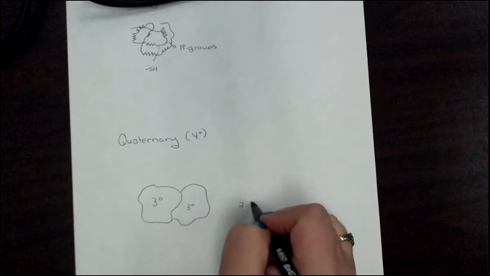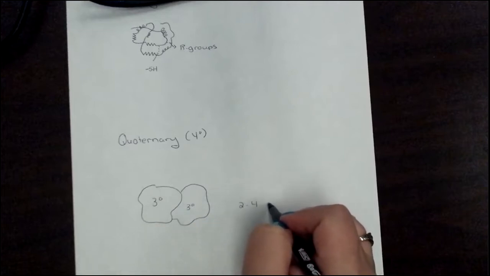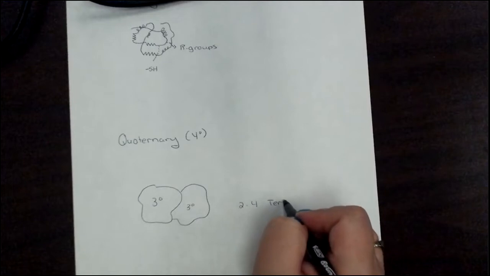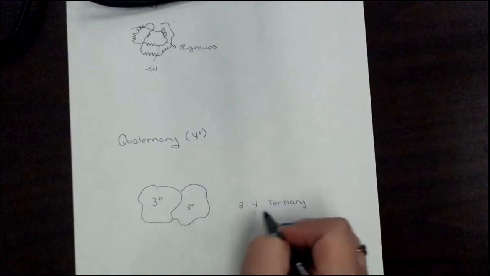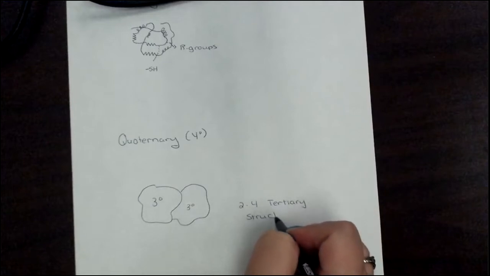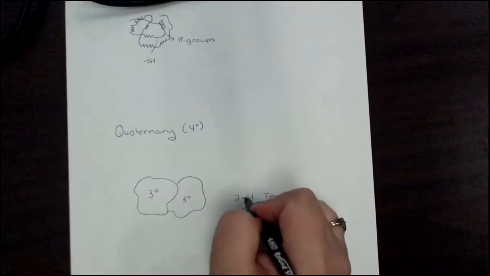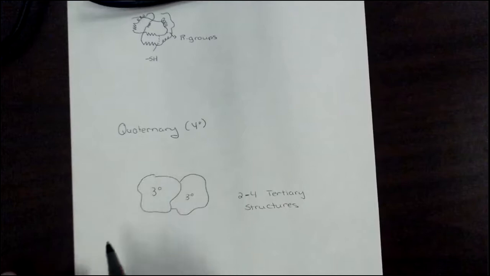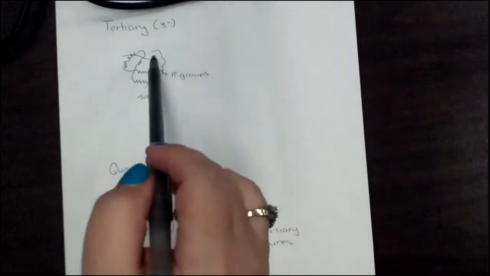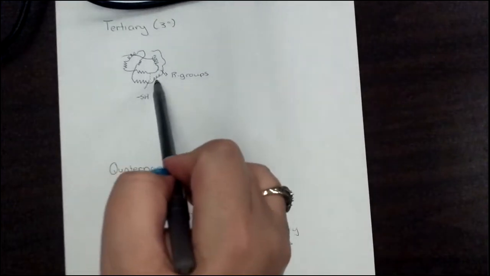So there could be 2 to 4 tertiary structures bonded together. And the way that they fit is all dependent on the chemistry.